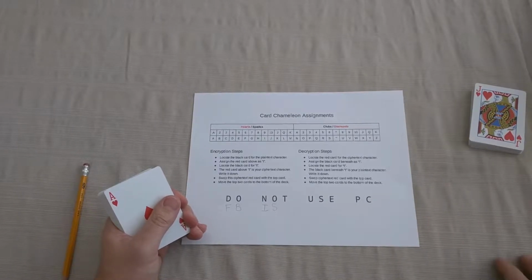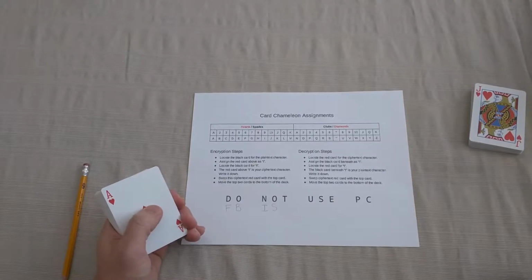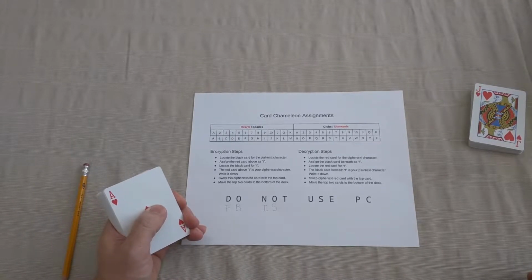So remember how I said at the beginning of the video that these cards are married as a pair, a black and red pair. So that's always the case, all right? So if you keep that in your mind, it may help you with the algorithm.